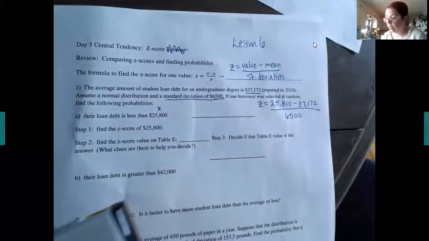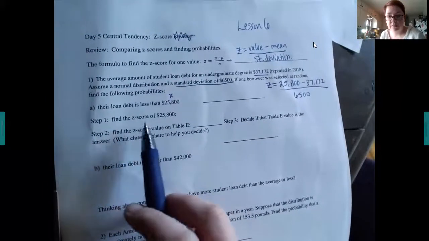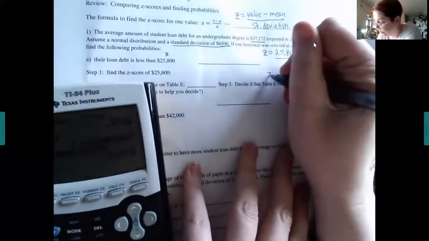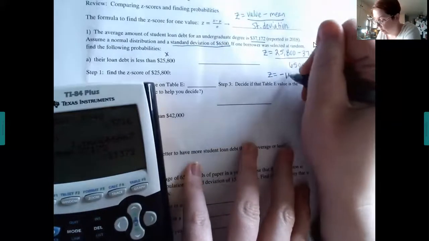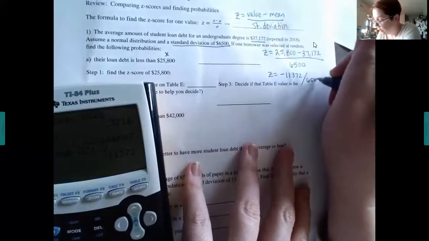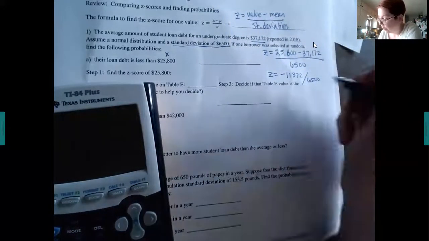So we're going to whip out our handy dandy calculator, and it says step 1, find the z-score. So that's what we're doing here. We're going to find the z-score value. So the top, negative 11,372, divided by 6,500. And then rounded.